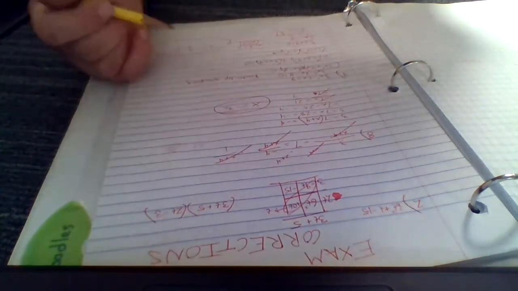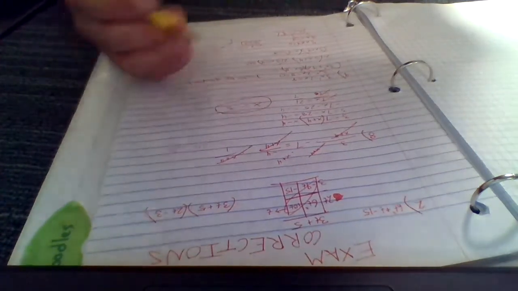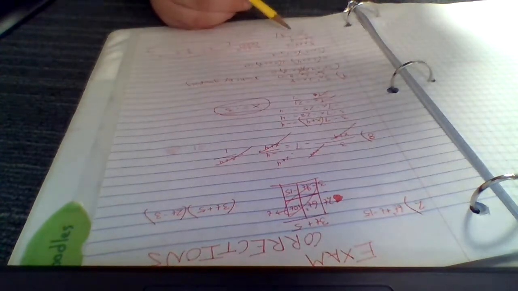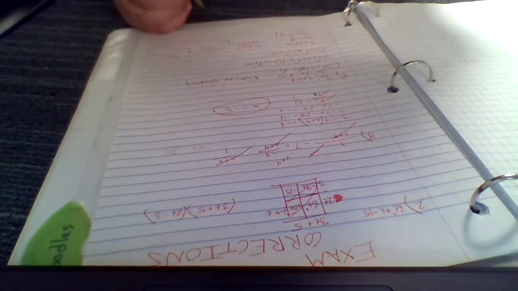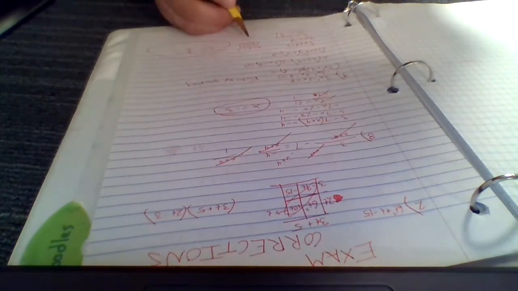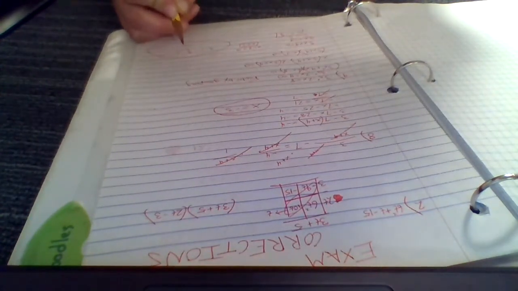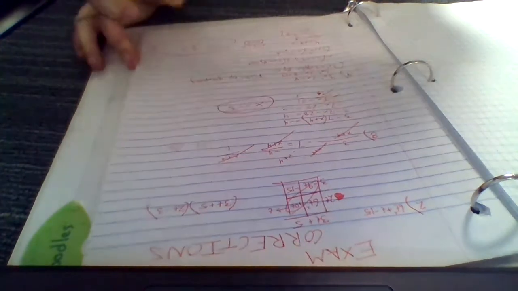Okay, so once we go through everything and factor everything out, we're going to get 3x plus 4 equals 0, divide that by 3, and then x minus 2 equals 0, so x is equal to negative 4 thirds and 2.